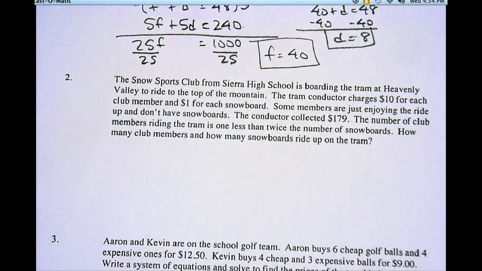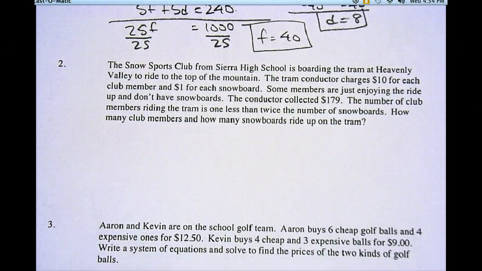I'm going to try and do 2 on this video, and then I'll do 2 on another video. As the second problem says, the Snow Sports Club from Sierra High School is boarding the tram at Heavenly Valley to ride to the top of the mountain. The tram conductor charges $10 for each club member and $1 for each snowboard. Some members are just enjoying the ride up and don't have snowboards. The conductor collects $179. The number of club members riding the tram is 1 less than twice the number of snowboards. How many club members and how many snowboards ride up on the tram?